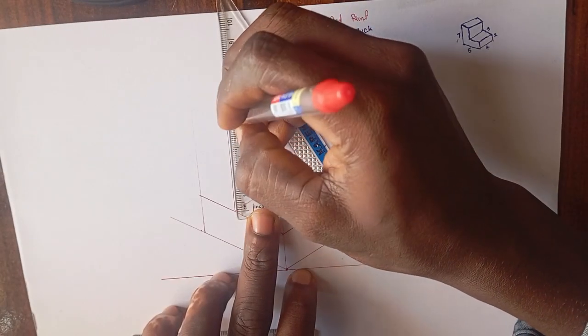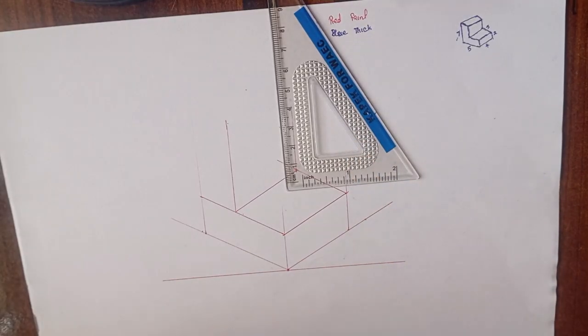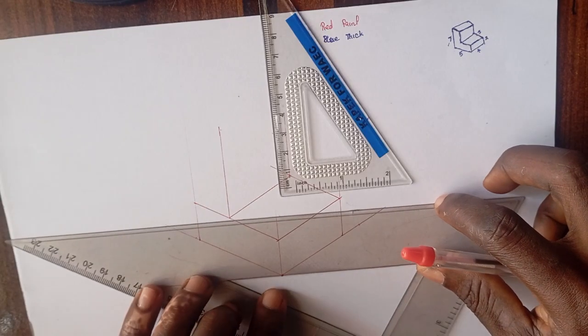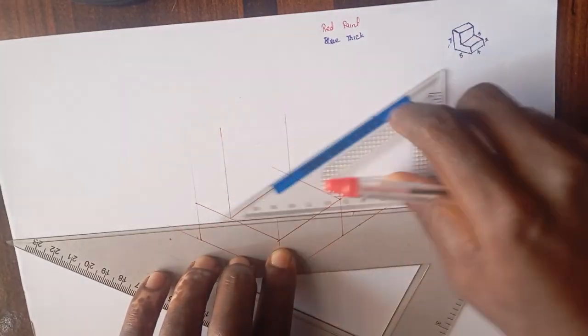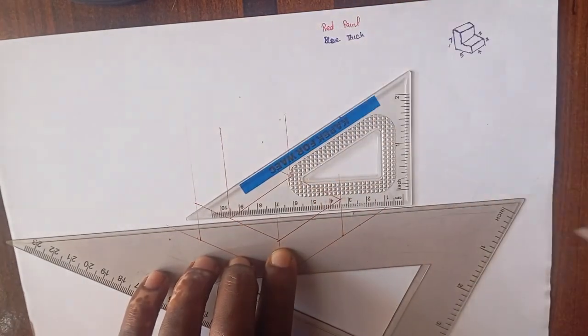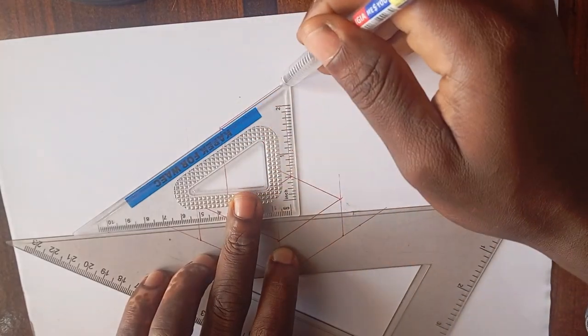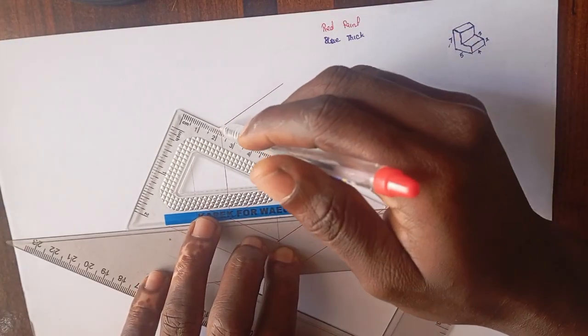At this point, there's no need repeating the whole thing. Let me use a bigger one. So I come here. It's still the same thing, only that this one is bigger and it will reach this point. It's just for me to slide. So I've measured here as my 5, right? So I slide to this point, and that point I extend, and at this other point I extend.